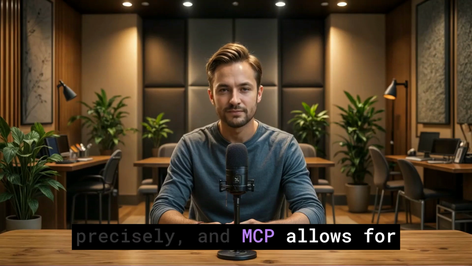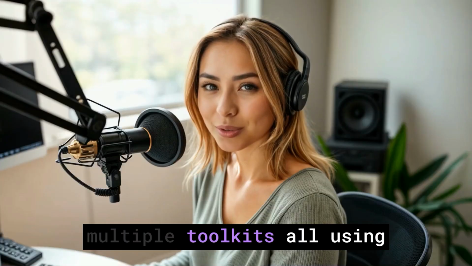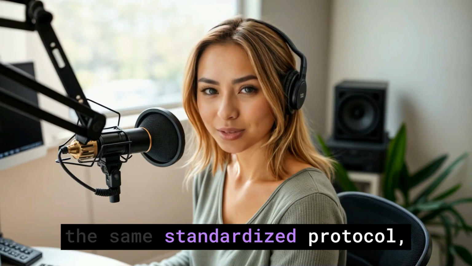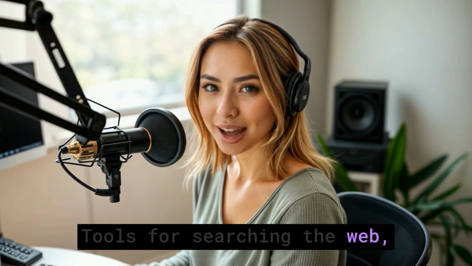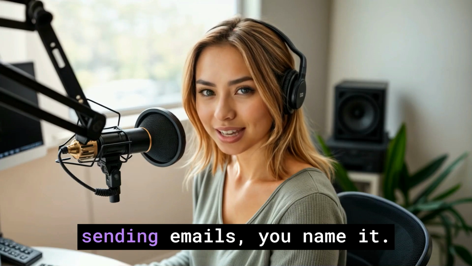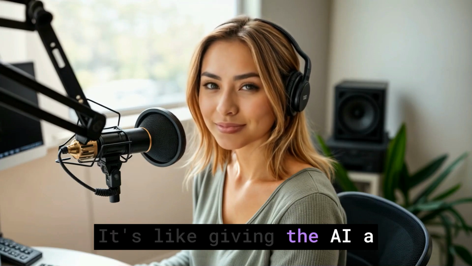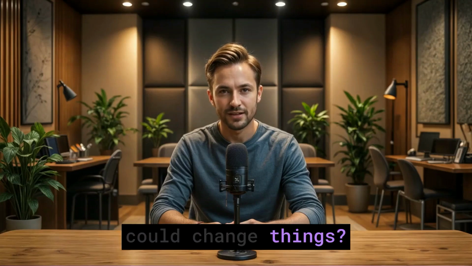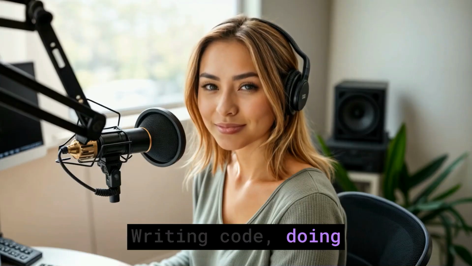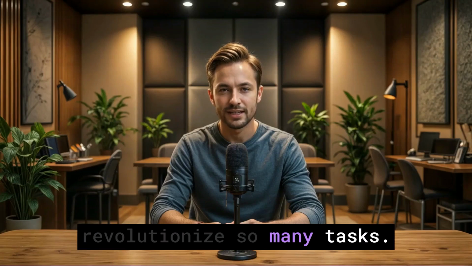Precisely. And MCP allows for multiple toolkits, all using the same standardized protocol. So your AI could have tools for searching the web, interacting with databases, sending emails, you name it. It's like giving the AI a whole toolbox to work with. Exactly. Can you imagine how this could change things? Yeah. Writing code, doing research, it could revolutionize so many tasks.